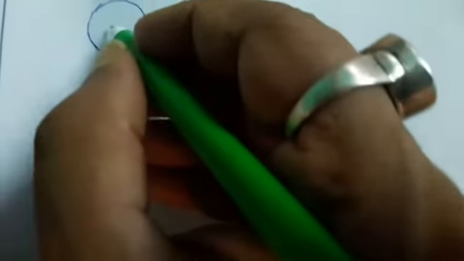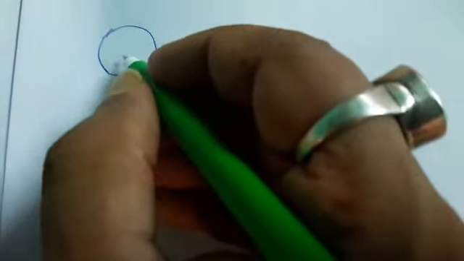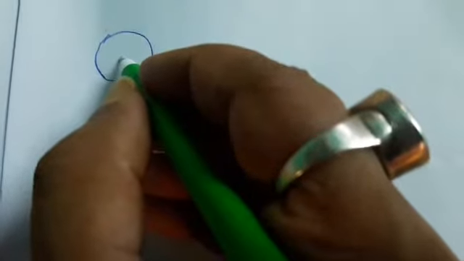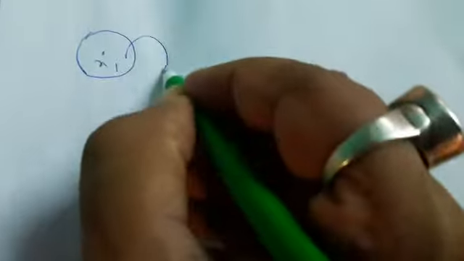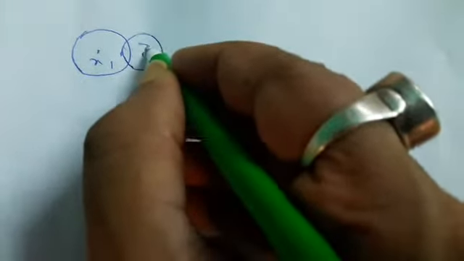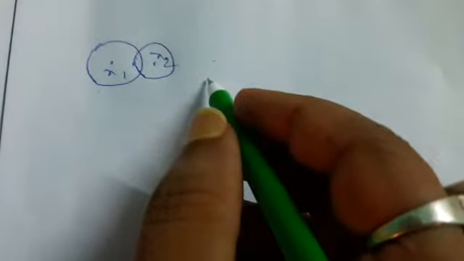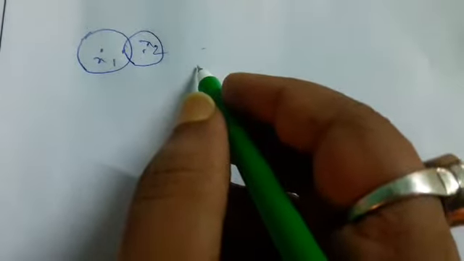And suppose for the given figure, here is the open set containing the element x1, and another point x2.